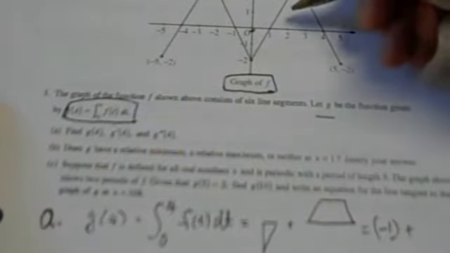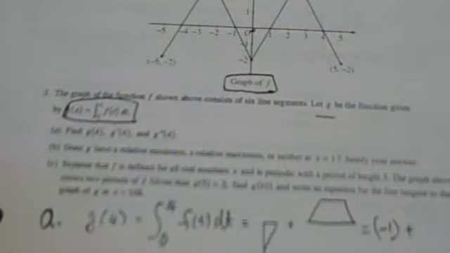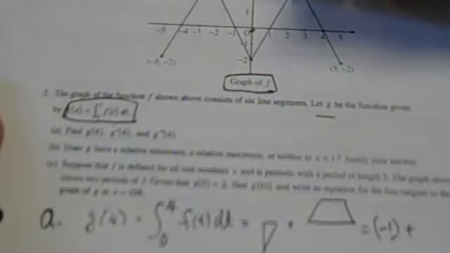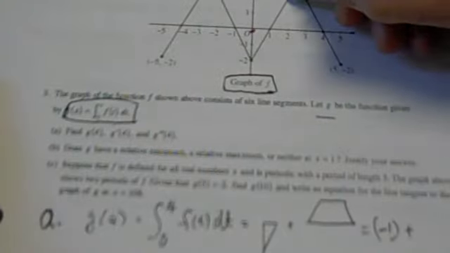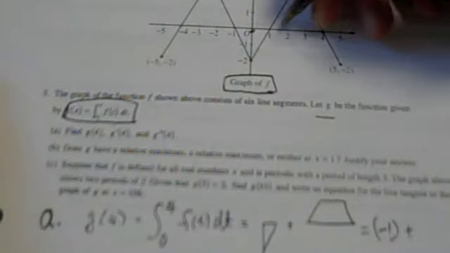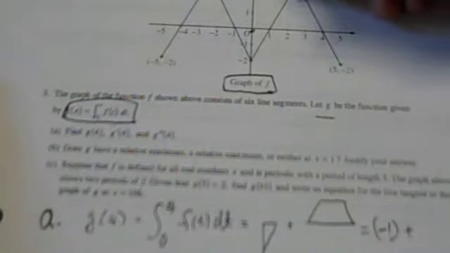Plus the area of this trapezoid. Now this trapezoid, you remember how we find the area of the trapezoid: you add the 2 bases, multiply by the height, divided by 2. So 2 bases, this is 1 right here, this is 3 here, so that's 4.